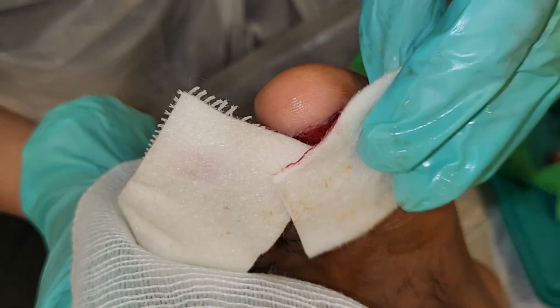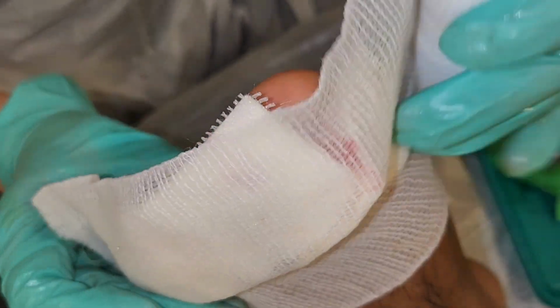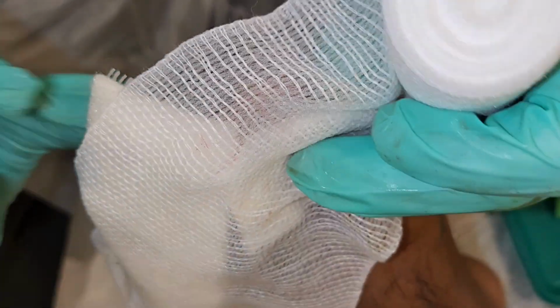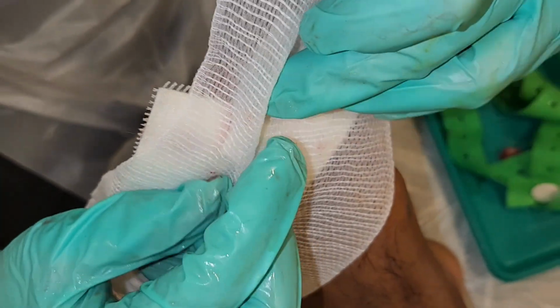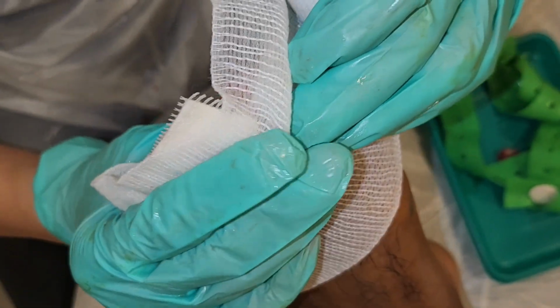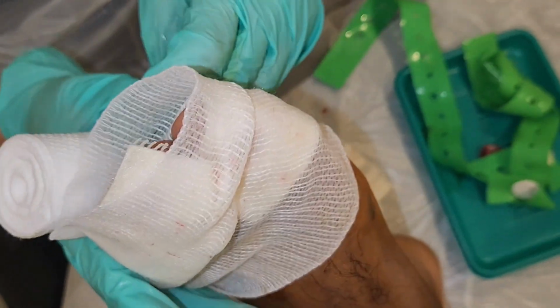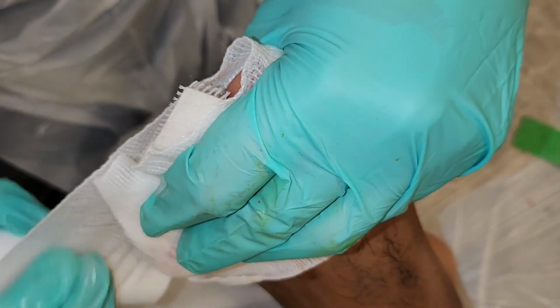And to all my subscribers today, do you know what these dressings are actually? Do you actually know the name of these dressings? I've been putting on these dressings for such a long time, but I wonder if you ever knew. I know we've got some podiatrists here watching.